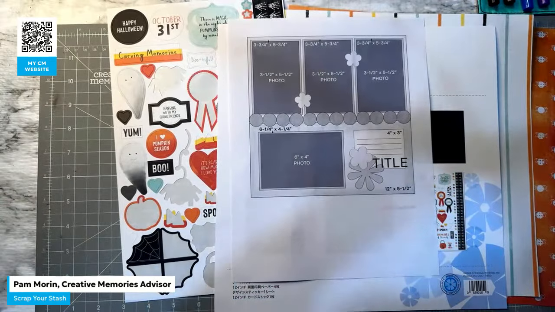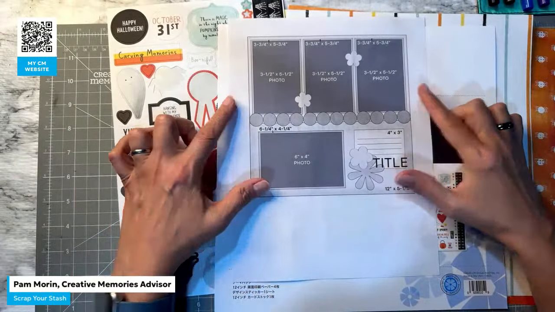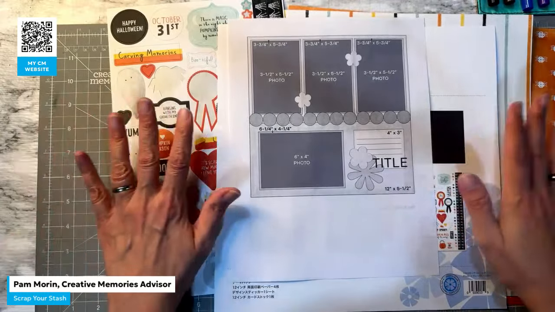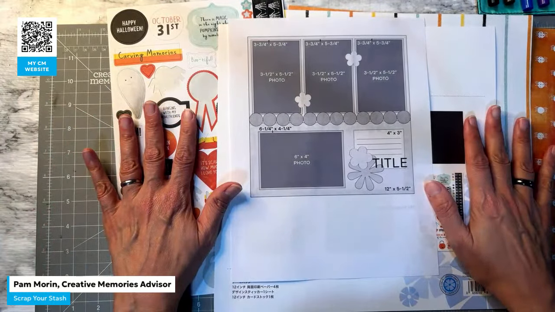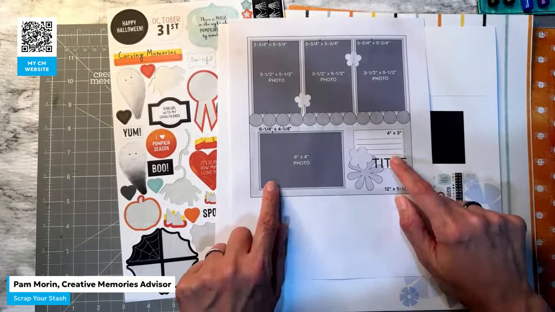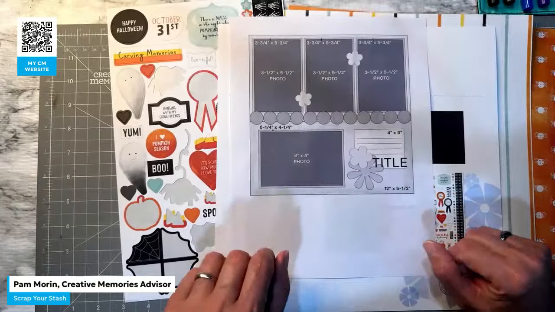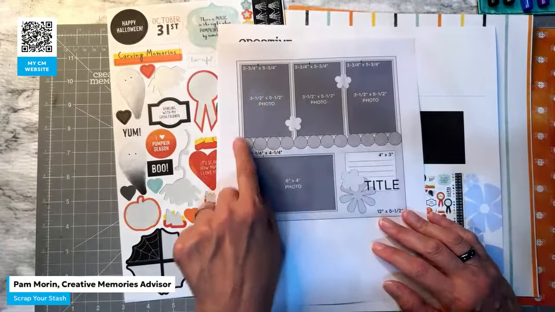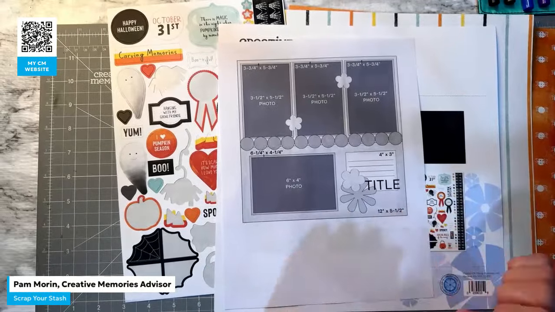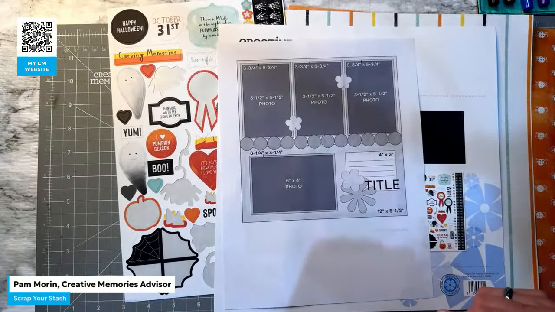It has lots of room for pictures, and it definitely can be made into a 2-page layout, because I know that we like to have our left and right pages matching in our albums. So if you want to make this a 2-page layout, absolutely go ahead and do that. All of the measurements are on the sketch. So let's talk about those, because you always want to review those.